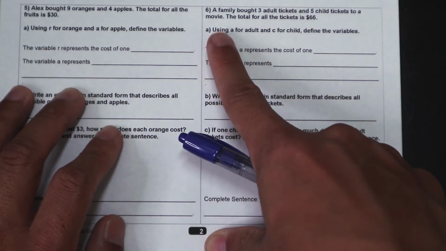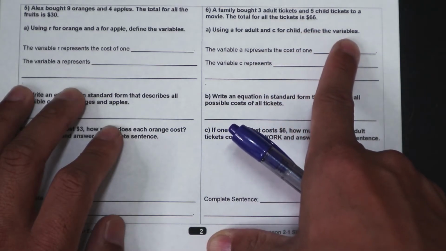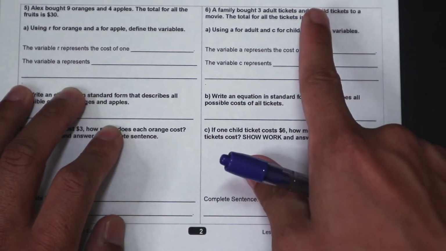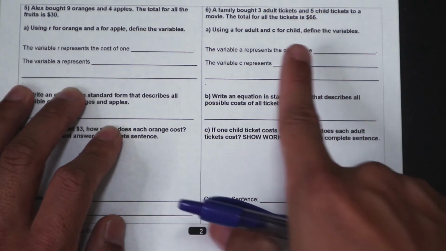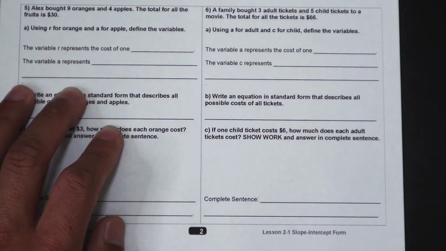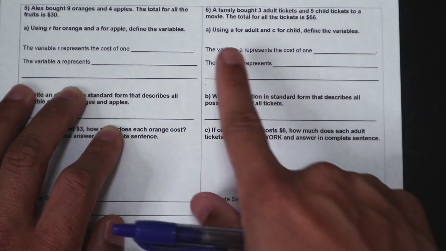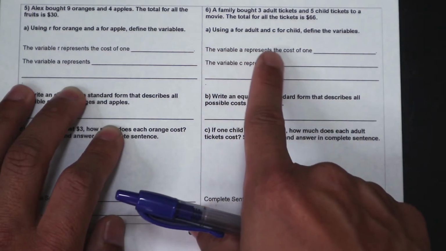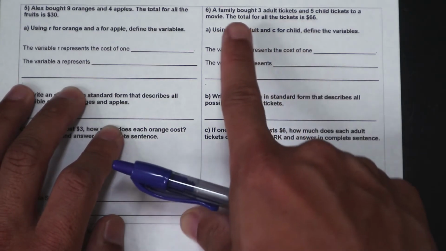In part A, it says use A for adult and C for child. Define the variables. We know that there are different numbers of tickets, but we don't know their cost to find out the total cost. So we're going to define variables, letting each variable indicate the cost of something. The variable A represents the cost of one, is it adult tickets or child's tickets? You have to go back to part A here.